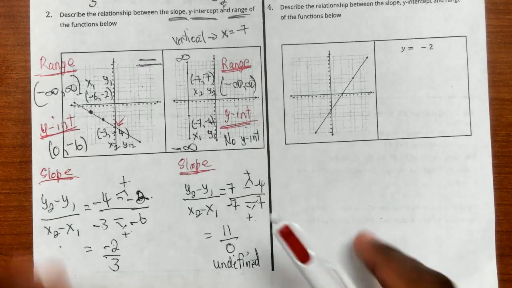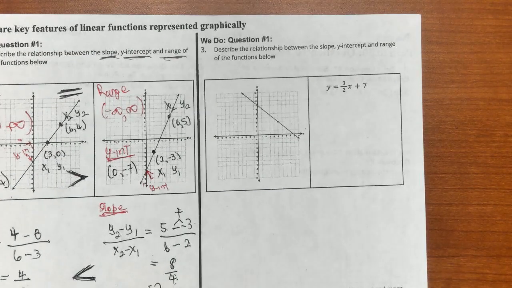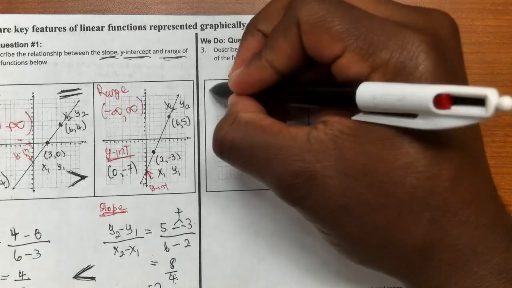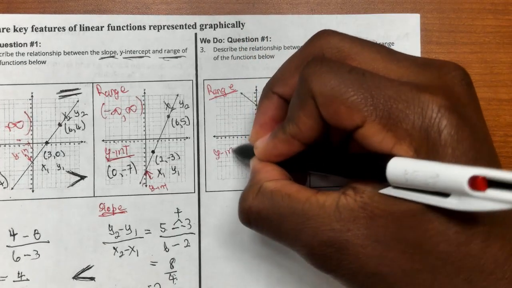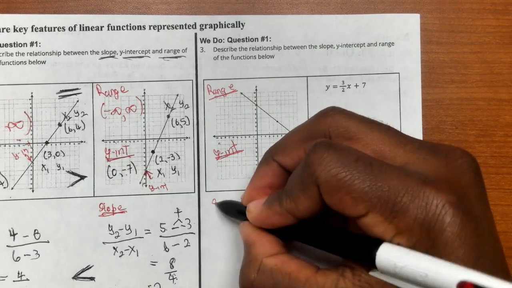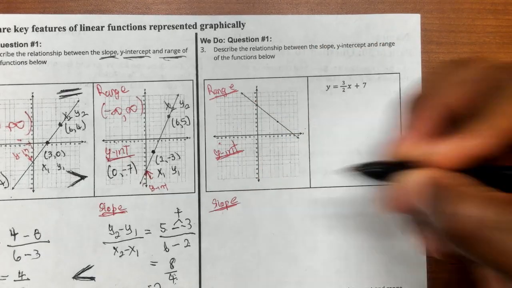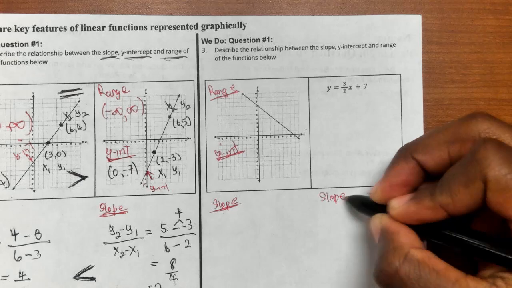All right, so let's do the next one, question number 3. Again, we're identifying those key things: identifying the range, y-intercept, and then slope.